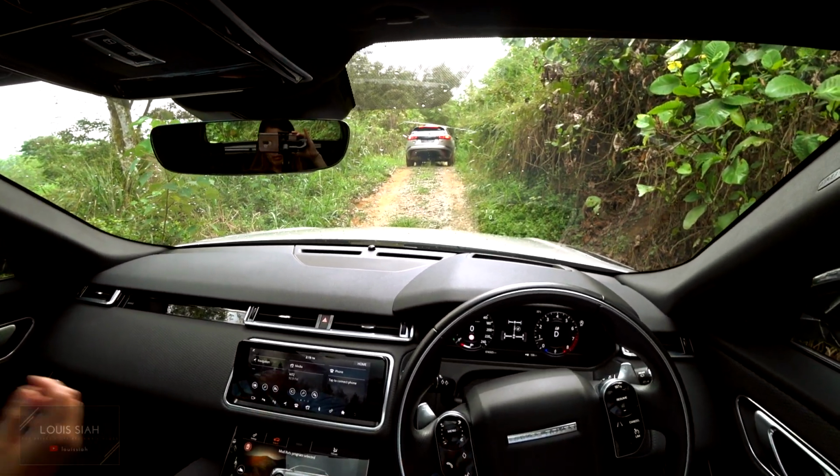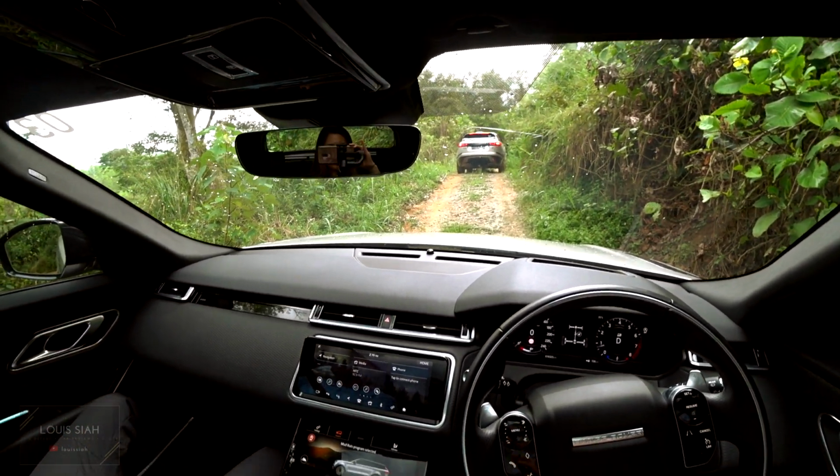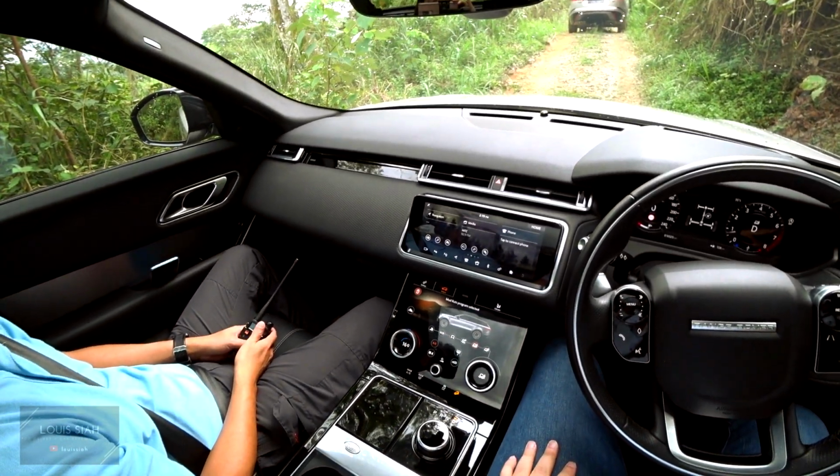Oh, the rain has started. There's another climbing as well. So mud and ruts will handle all the situation. Yeah, that's the closest program.